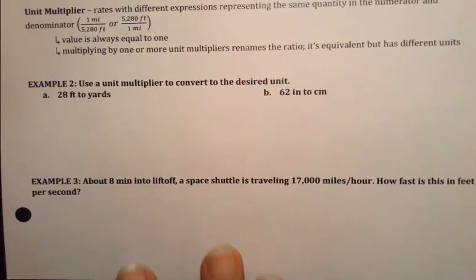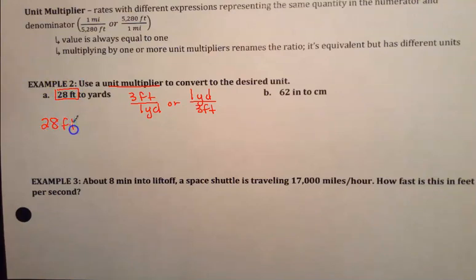Okay, example 2. Use a unit multiplier to convert to the desired unit. In A, we're going from feet to yards. So we have to think about the unit multiplier that we need, or maybe the conversion that we need. We know 3 feet is equivalent to 1 yard, or we could write it as 1 yard is equivalent to 3 feet. Right now, I have 28 feet, and that's over 1.